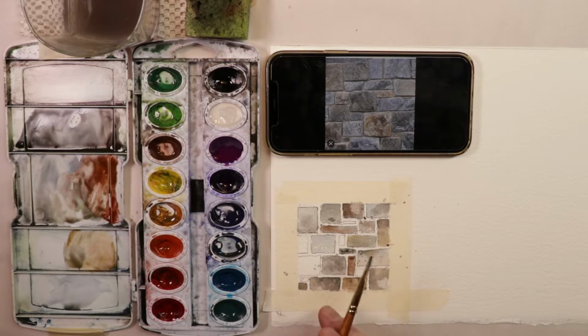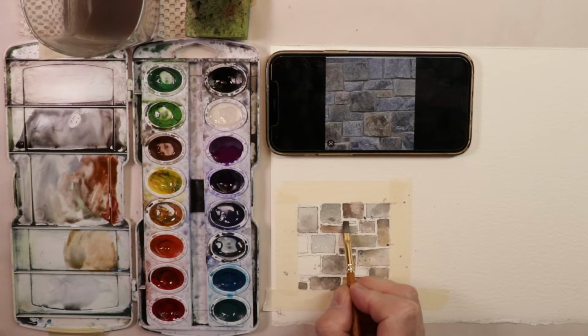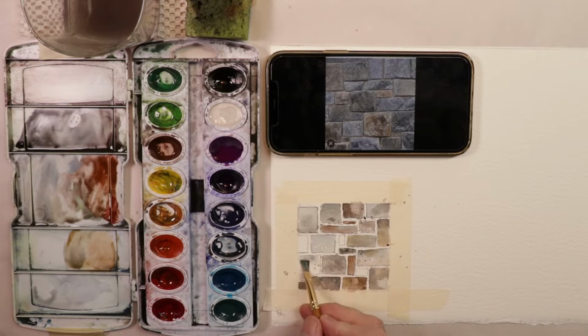And you can see it's pretty exacting, but if you have a flat brush like this, that would be the perfect brush to use when you're doing square object subject matter like this type of stonework. Some stonework we need round brushes to do, but this particular stone style is definitely, flat brush works perfect for this.